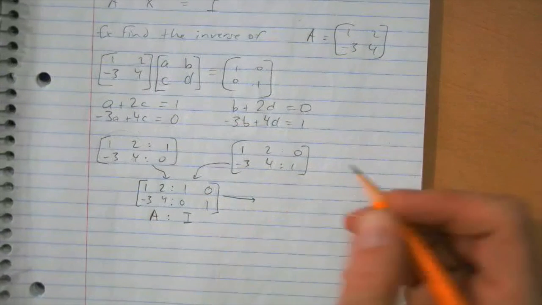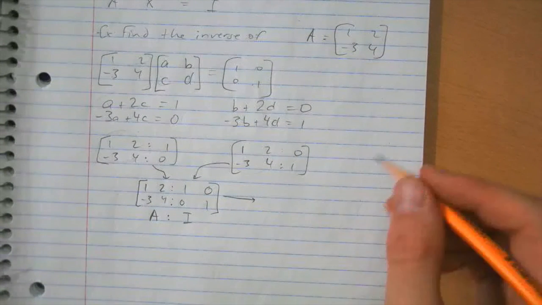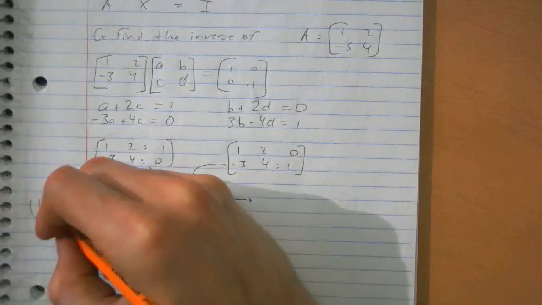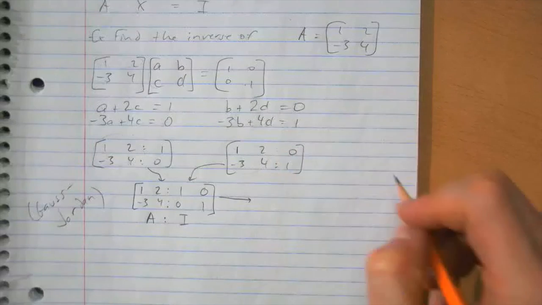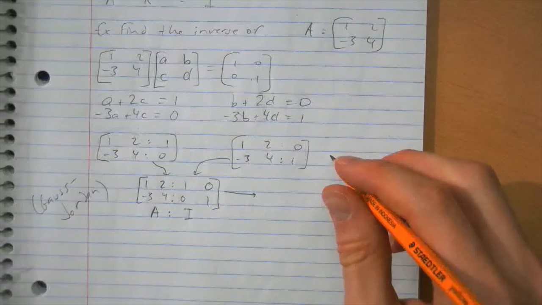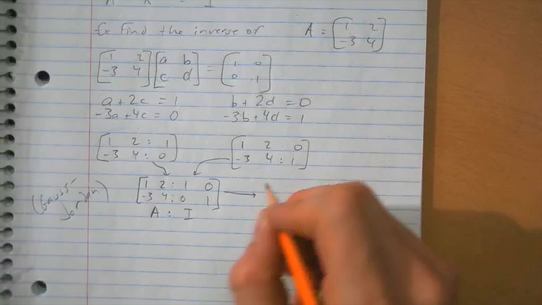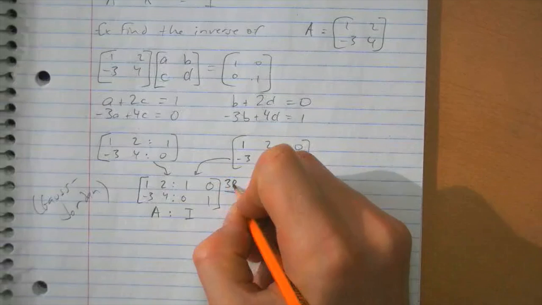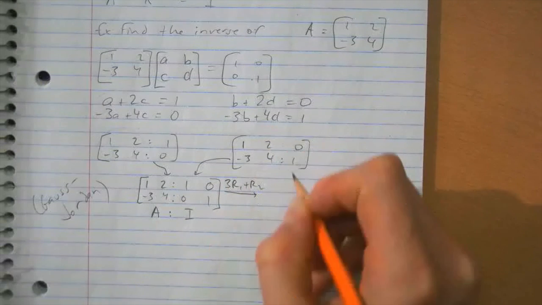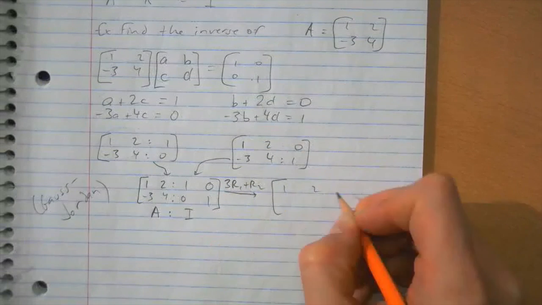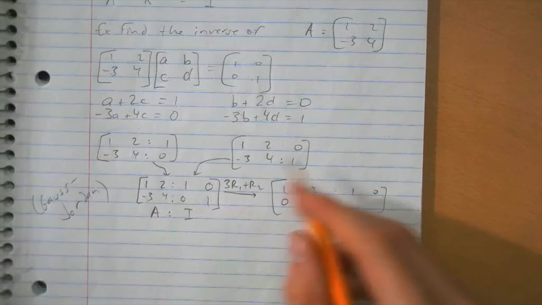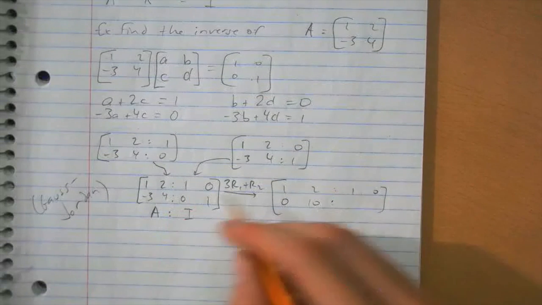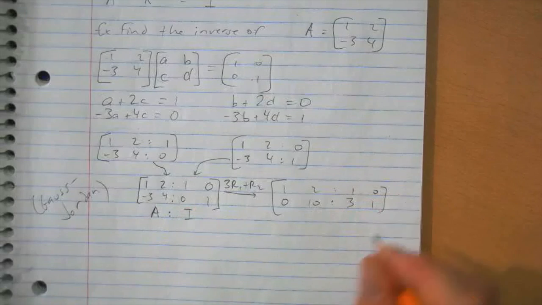So then we go through Gauss-Jordan elimination. Make a note of that. To find an inverse, you need to go all the way through Gauss-Jordan. No Gaussian. So first elimination, take 3 times row 1 plus row 2. Gives me 1, 2. The first row stays the same. 0. That's 6 plus 4 is 10. 3 plus 0 and 0 plus 1.